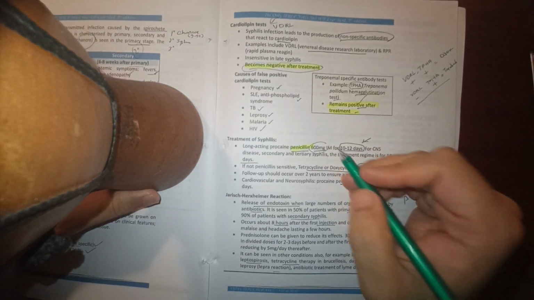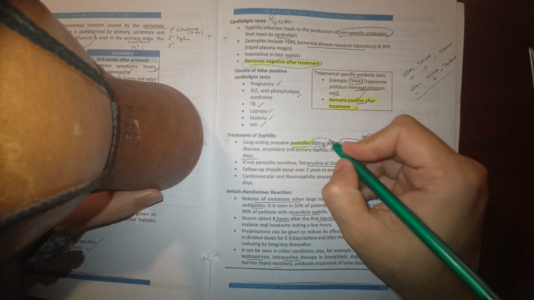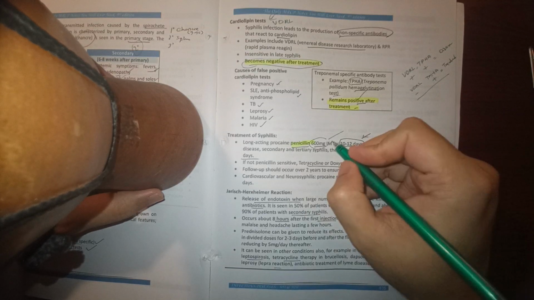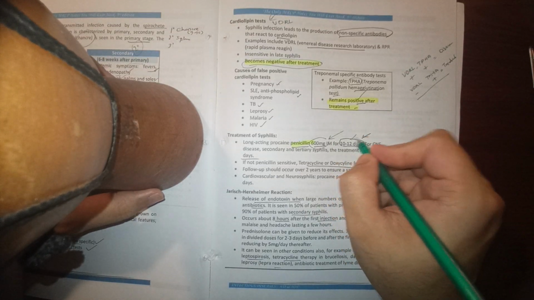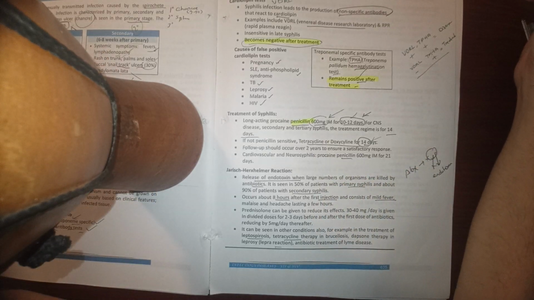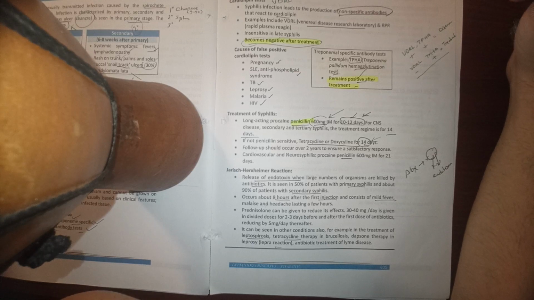So the long treatment of syphilis is penicillin, of course, 600 mg IM for 10 to 12 days. Okay. For CNS disease, secondary and tertiary syphilis, the treatment regime is for 14 days. If not penicillin sensitive, tetracycline or doxycycline for 14 days. Follow-up should occur over 2 years to ensure a satisfactory response. Cardiovascular neurosyphilis: procaine penicillin 600 mg IM for 21 days.